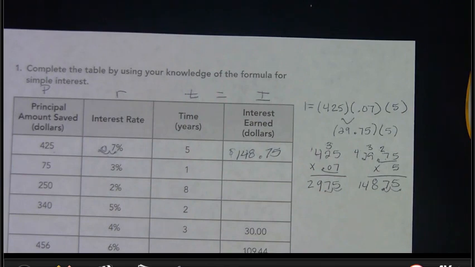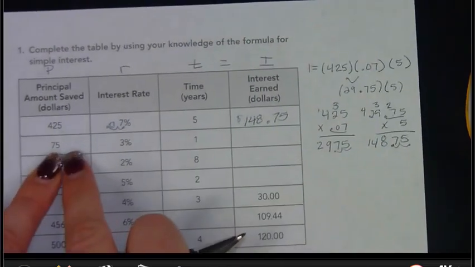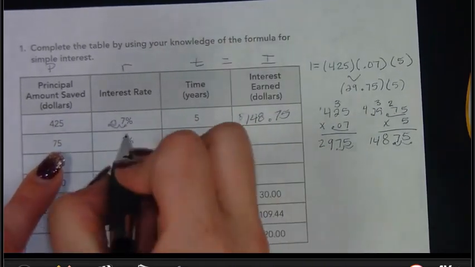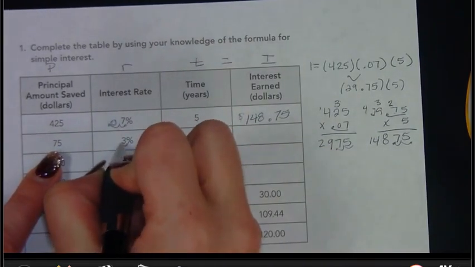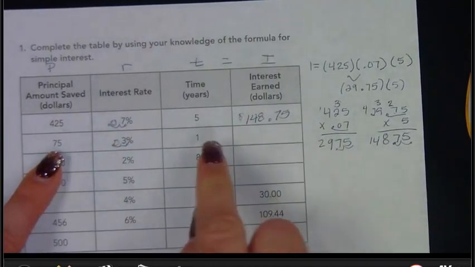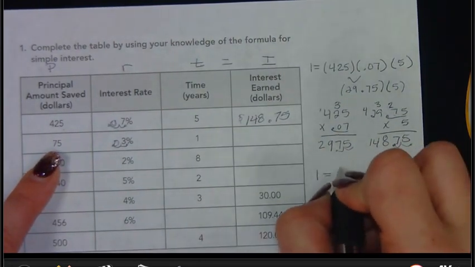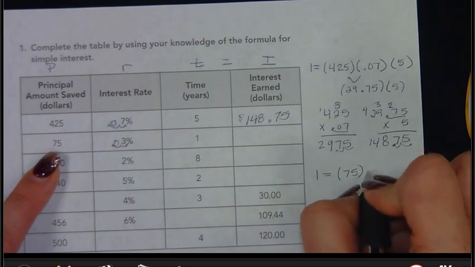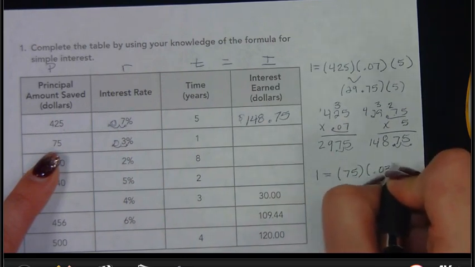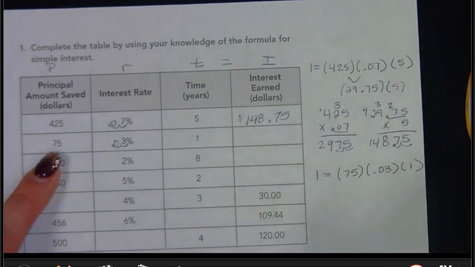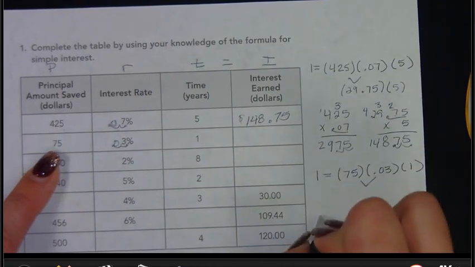All right, let's try one more together. So your principal is 75, your rate is 3%, you need to change that to a decimal. So 1, 2 to have 0.03, times 1. So I is equal to 75 times 0.03 times 1 year. So we need to multiply these 2 numbers first.